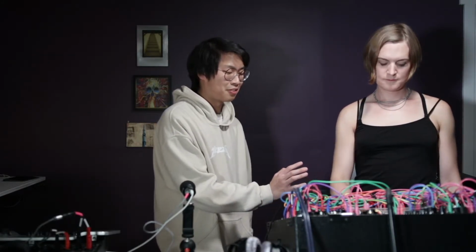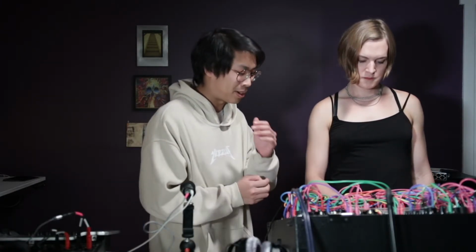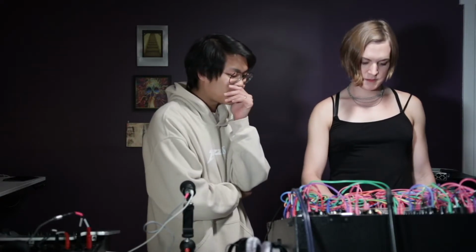Okay. So I would love to hear just the drums for a little bit, just because that all sounded really fascinating and really cool. I kind of just want to hear all the percussive stuff together by itself. Yeah, I mean, here's just the drums doing stuff.